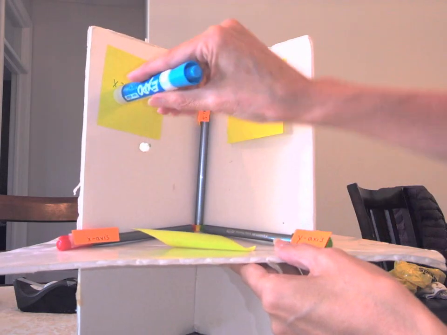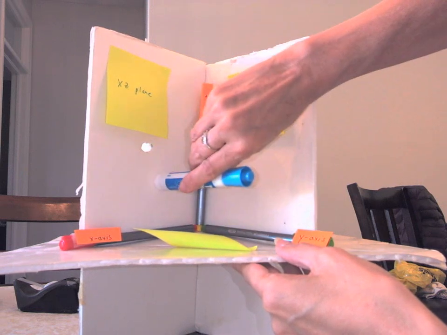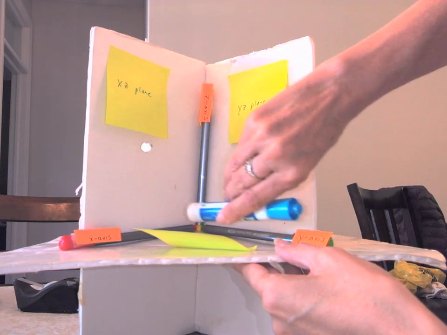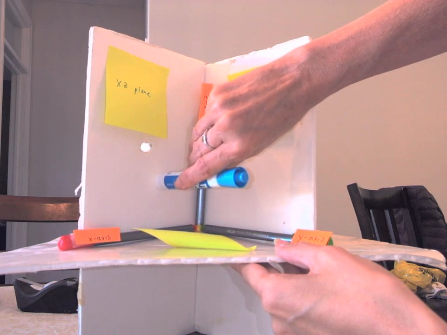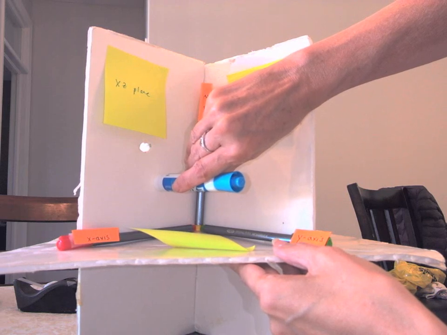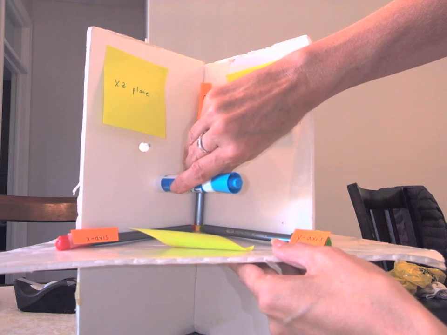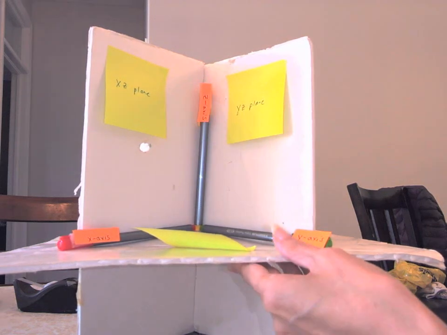Well, perpendicular to the xz plane happens to be in the y direction. Okay, perpendicular happens to be in either the positive or negative y direction, or parallel to the y-axis. So if we want a direction perpendicular to the xz plane, it's going to be parallel to the y-axis.